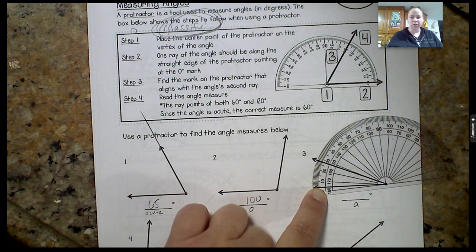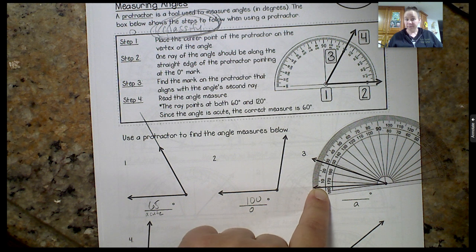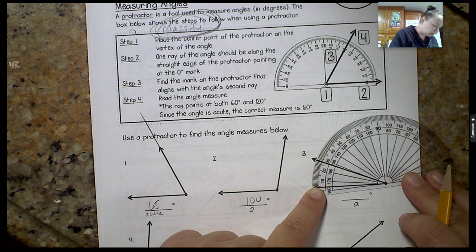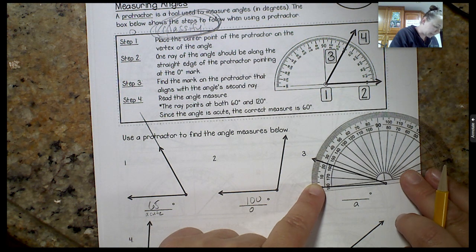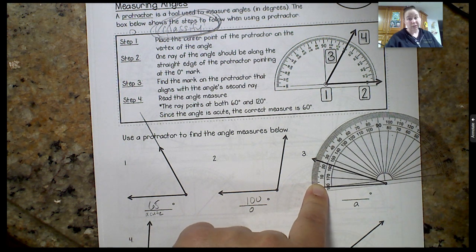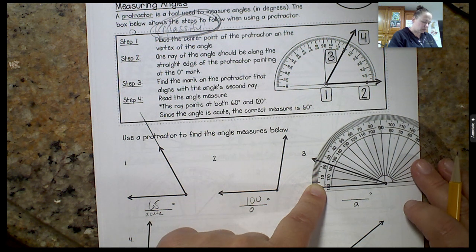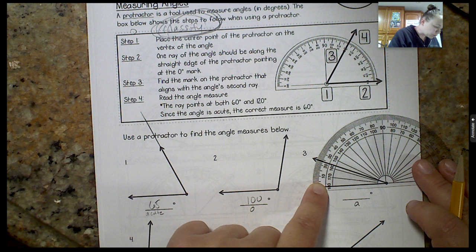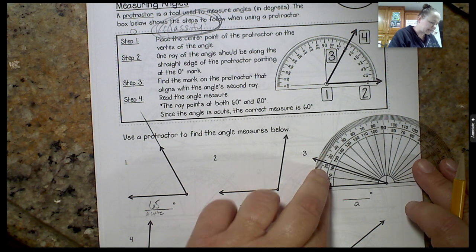Okay, what did I do wrong? You're right, I skipped step 2. I didn't line it up with the base angle. So I'm going to go, there we go. Oh, now I'm off the vertex. Got to fix that too. Okay, gotta really make sure. I think that's pretty good. What do you think?